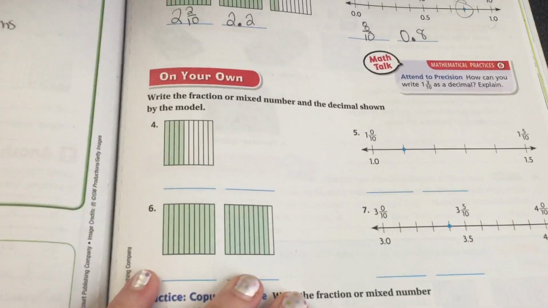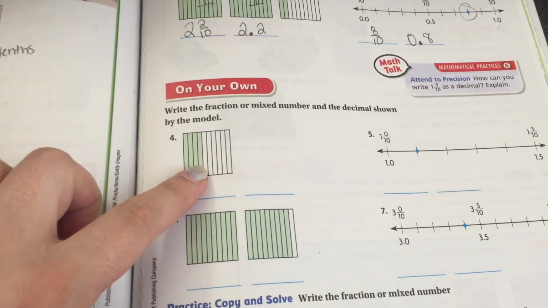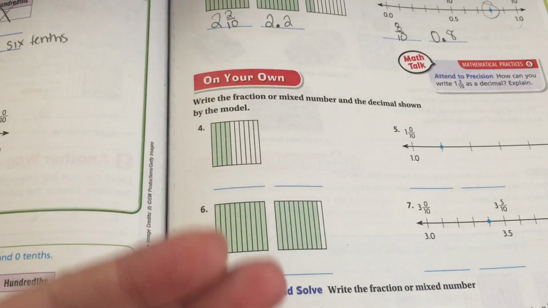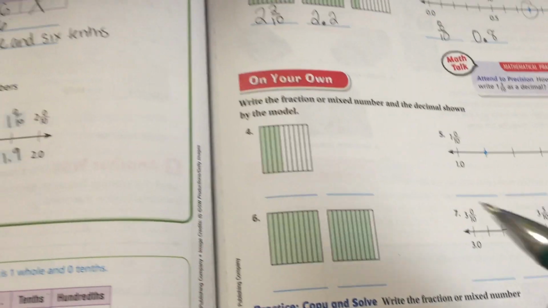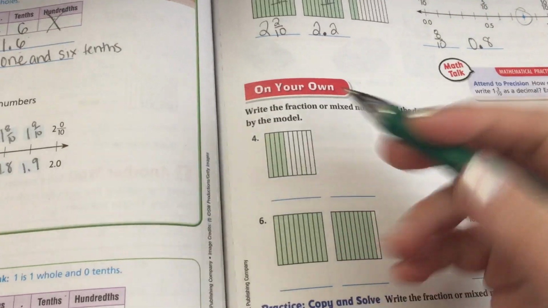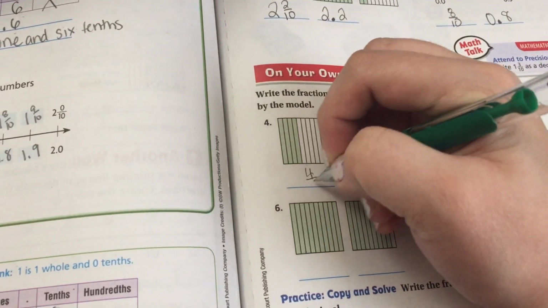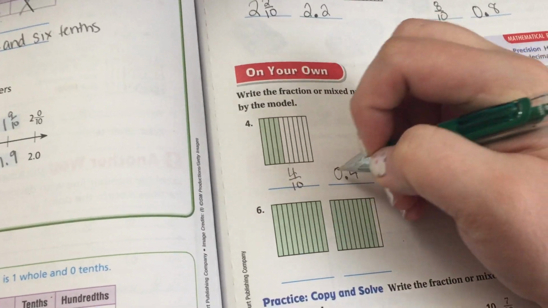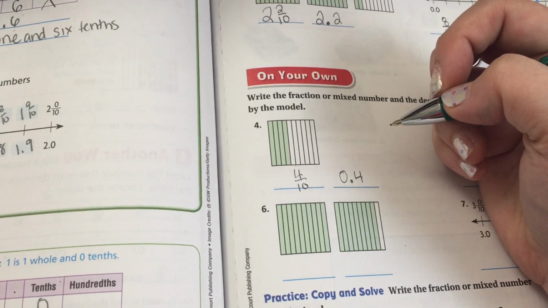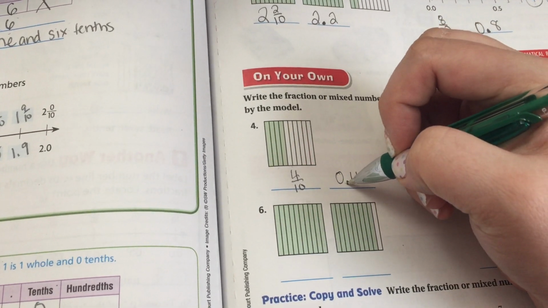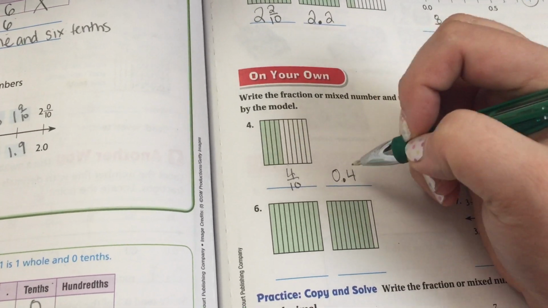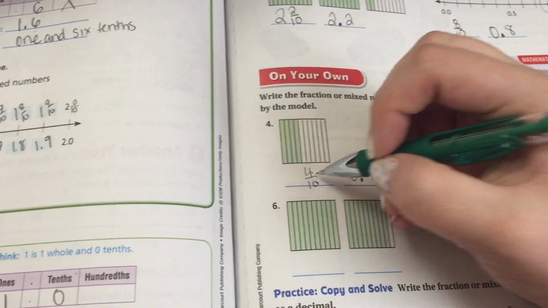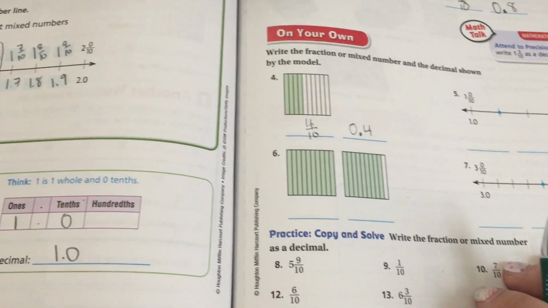All right. So we've got these two. This one has no whole sections covered here, so I'm not going to have a whole number. I'm just going to have a fraction. This is 4/10 colored in, so this fraction is 4/10. And written as a decimal, 0 in the ones place because there are no whole numbers. And then you put your decimal point to show that there's a fraction coming. And the fraction is 4/10. 4 in the tenths place, which is the same as the fraction.